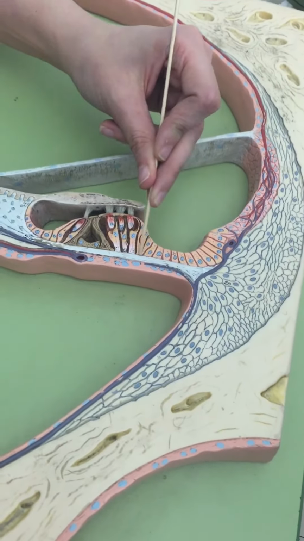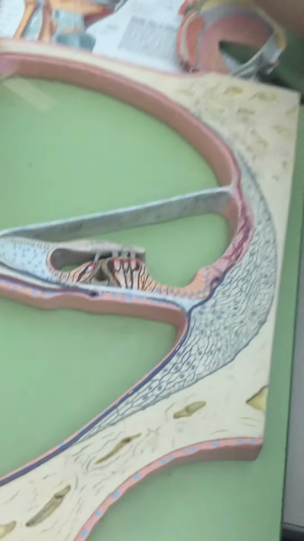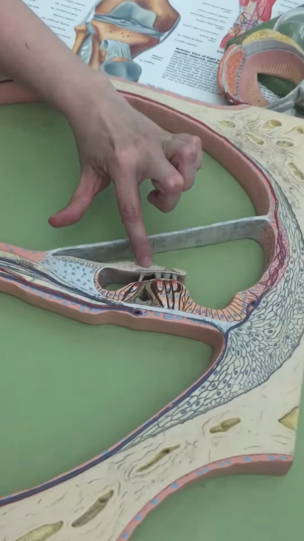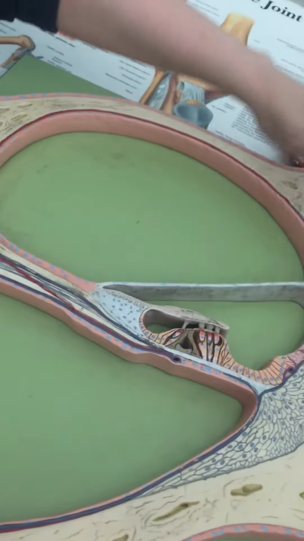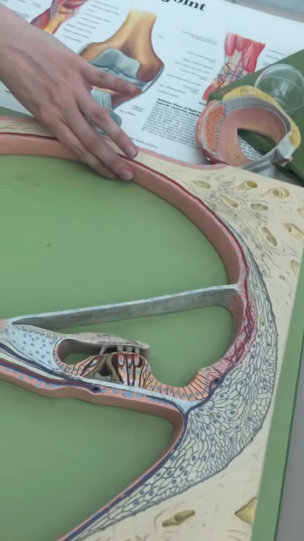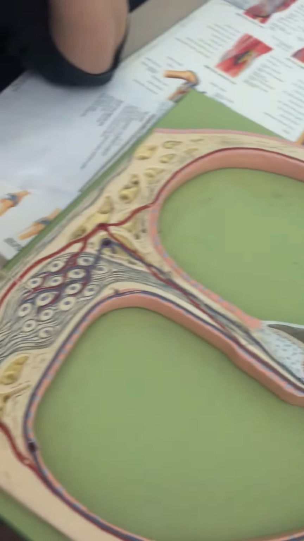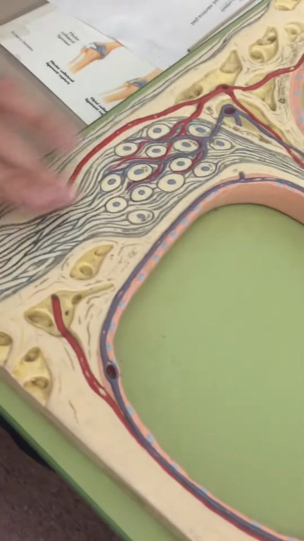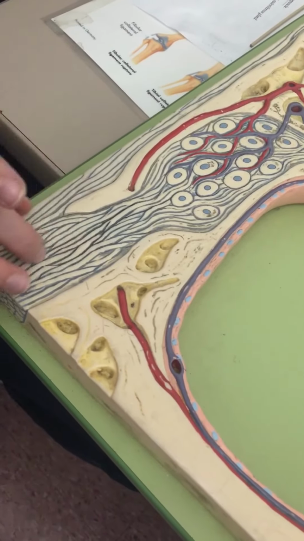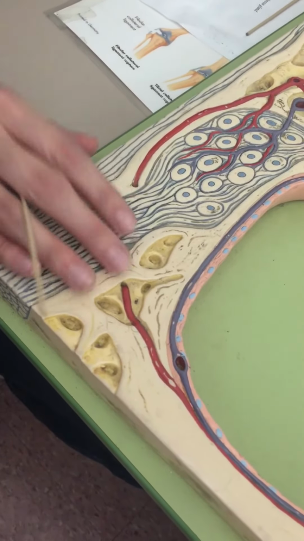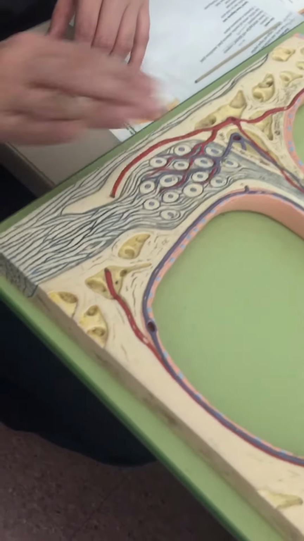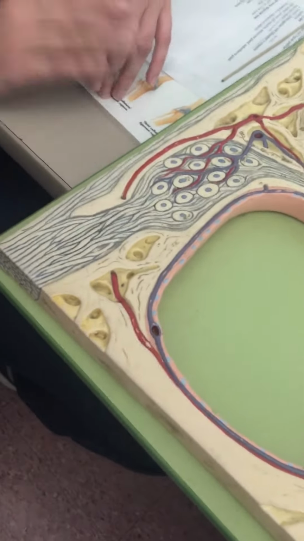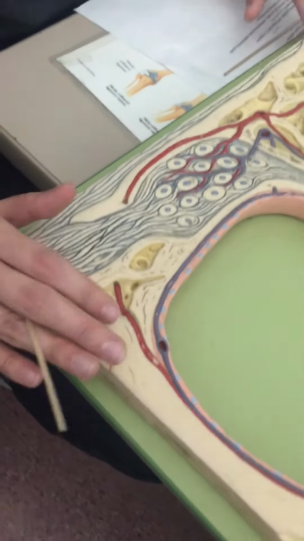And then we said our basilar membrane, right? Okay. So vestibular membrane, tectorial membrane, basilar membrane, organ of Corti. We said our bony labyrinth. We said our membranous labyrinth. Spiral ganglion. And then what nerve from the cochlea? Yeah, cochlear. Okay. So we're good. Spiral ganglion, cochlear nerve. This is just bony labyrinth. Yeah, bony labyrinth.